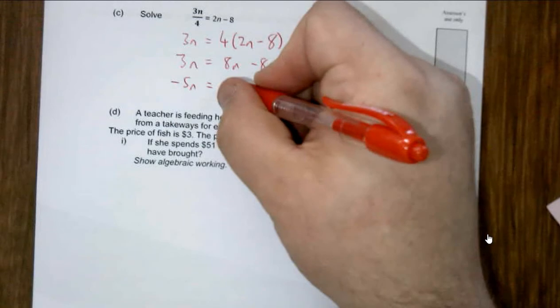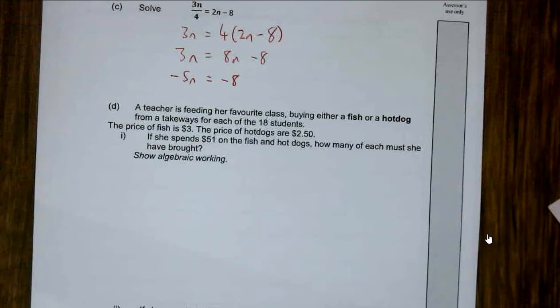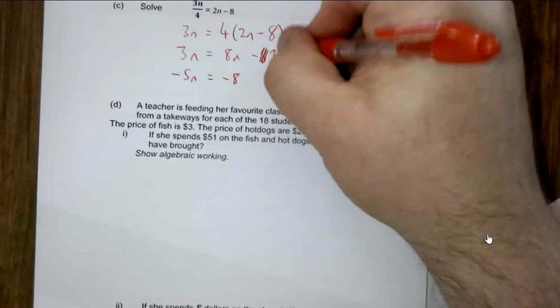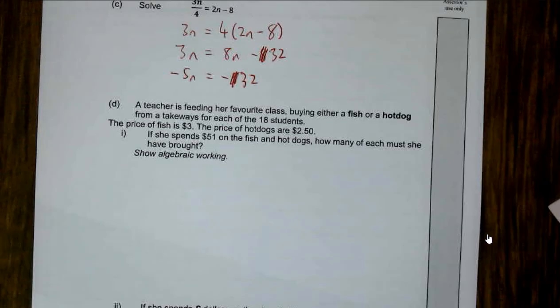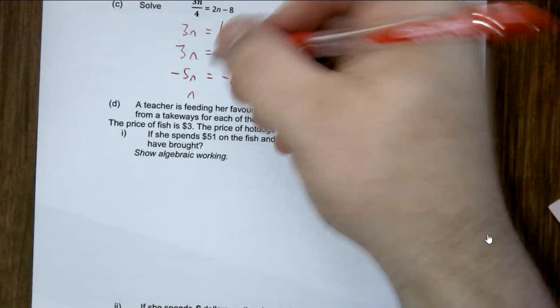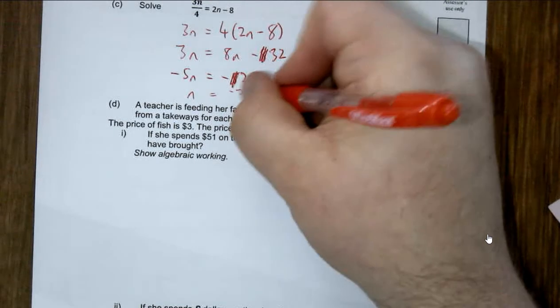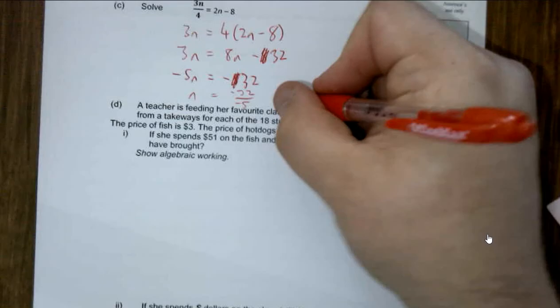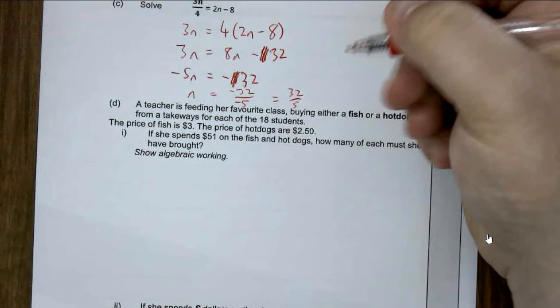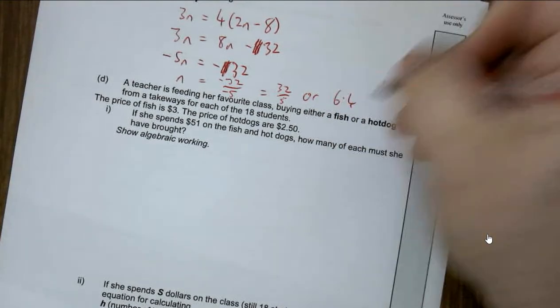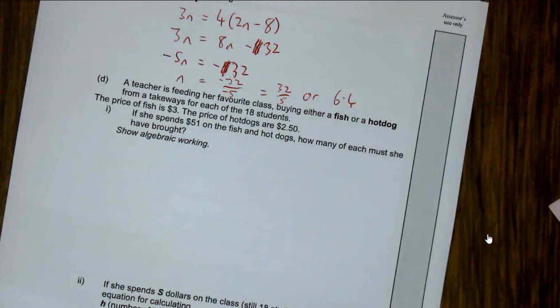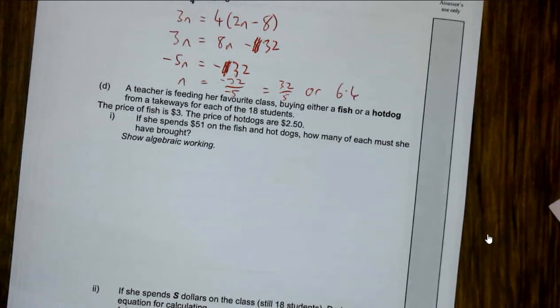Yep. When I think 18 minus 32, thank you, you're right. And now we'll divide both sides by negative 5. So n will be negative 32 over negative 5, which is, well, 32 over 5. I think I gave you that one. Or 6.4 if you want it as a decimal. Okay, that's it. That's the answer for that one. Any questions on it?